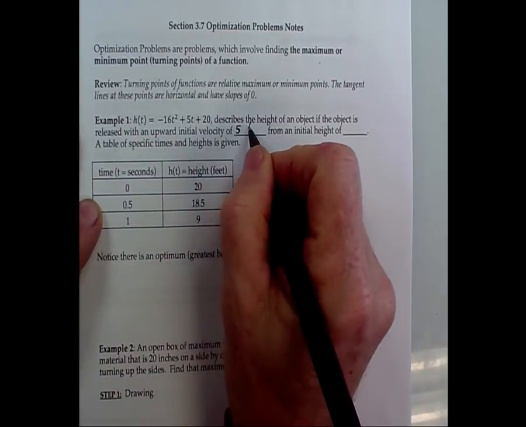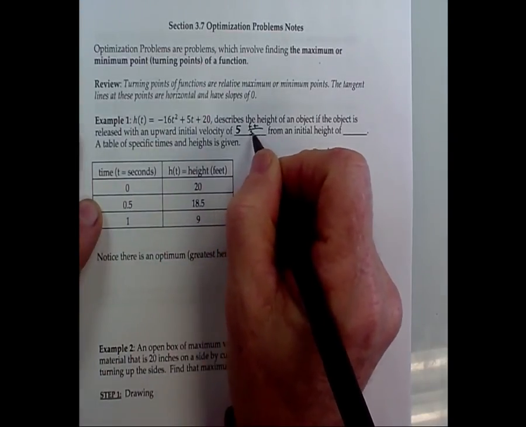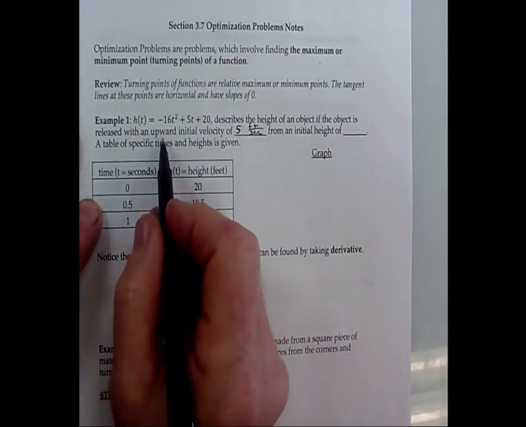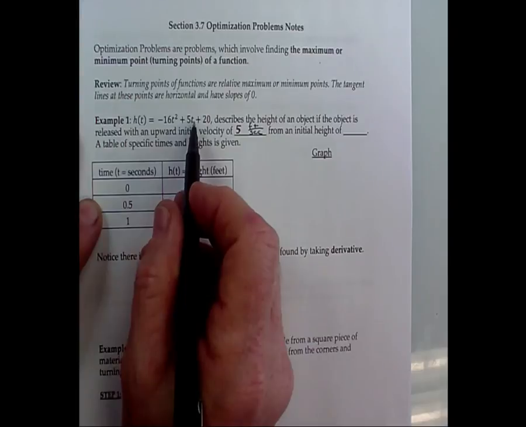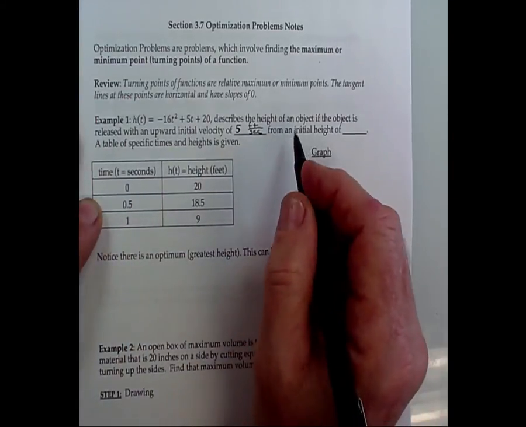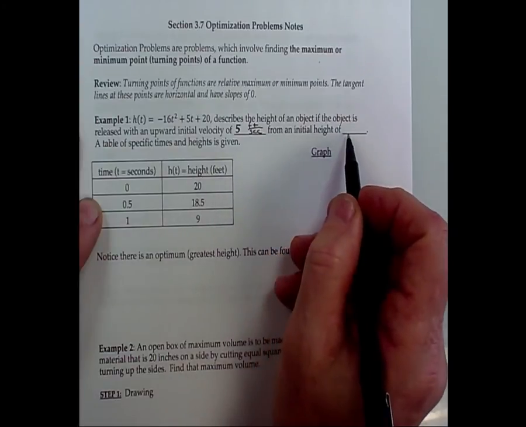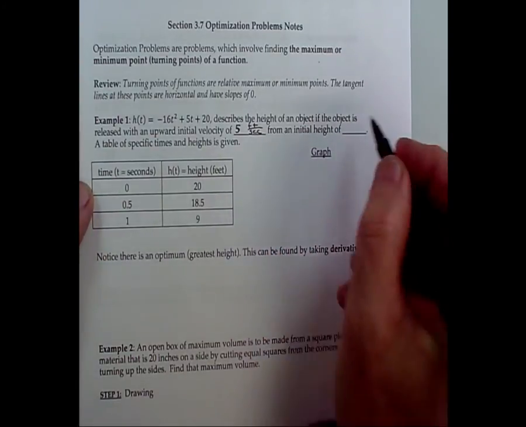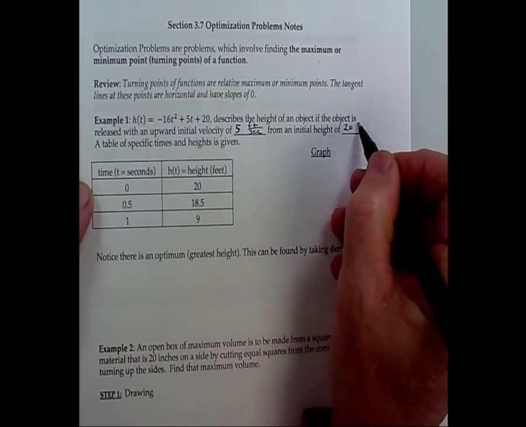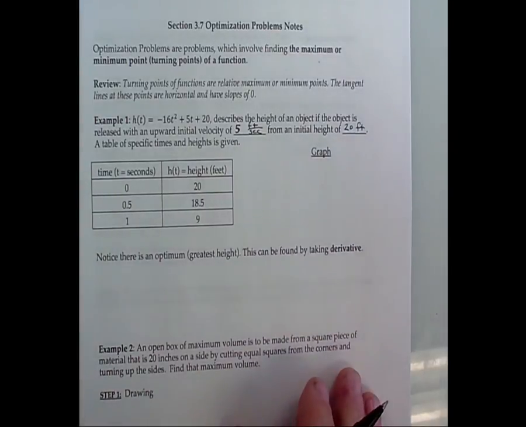Feet per what? Second. Beautiful. And it's positive because it's going up, correct? If I would throw it down, it'd be a negative 5t. Would you agree with that? Okay, super. Let's keep going. From an initial height of what? 20 feet. Everybody okay with that?